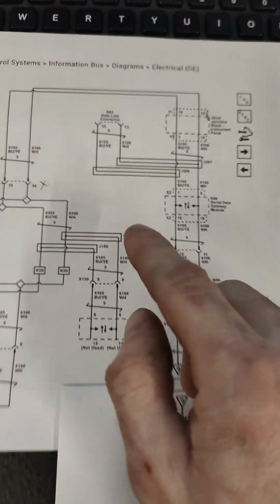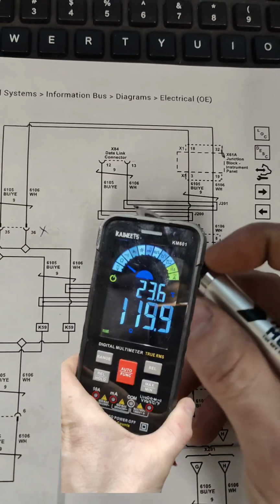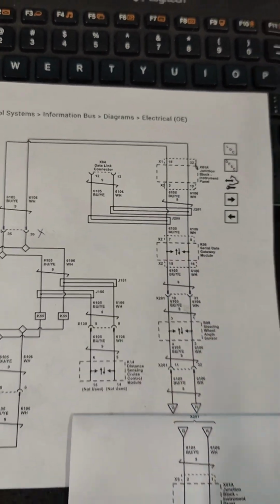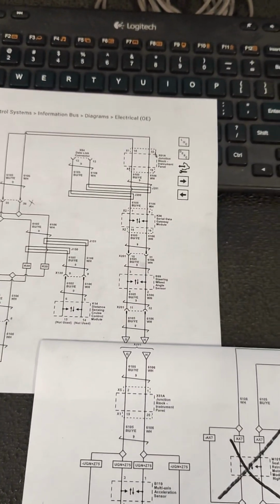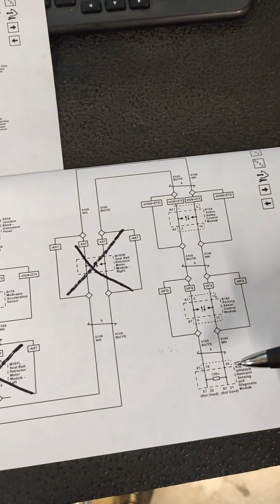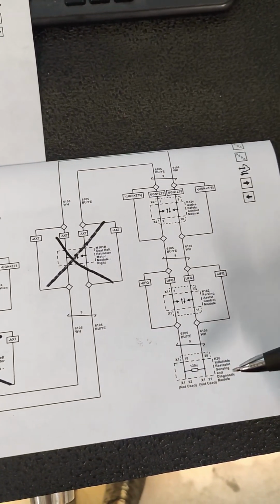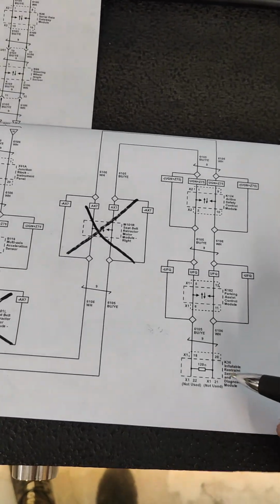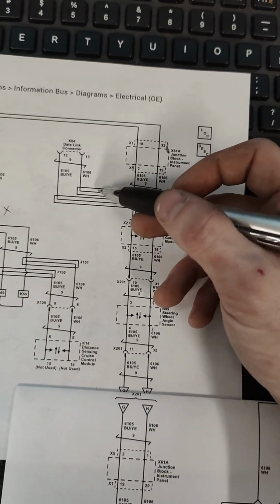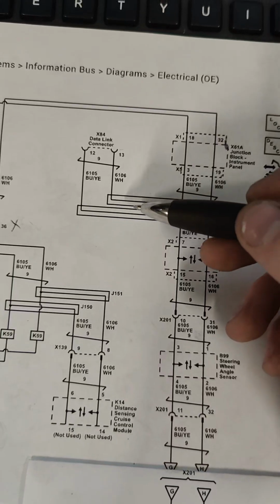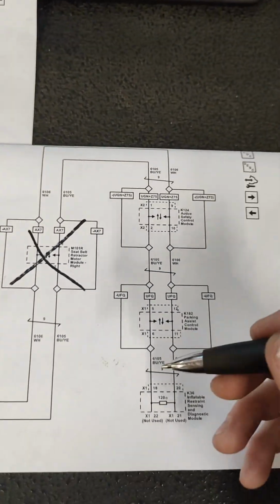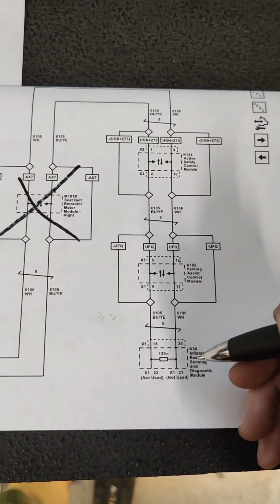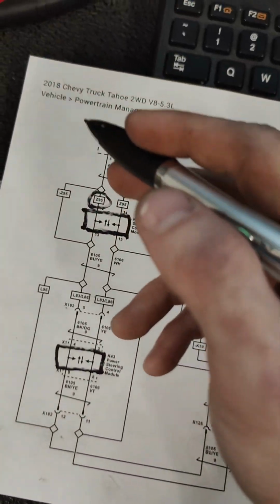Well, right now I'm only getting 120 ohms at our DLC at these two pins. So the reason why that is happening was because I was picking up the 120 ohm resistor from the airbag module. Now the reason I knew this is because I could unplug this module and my reading of 120 here at the DLC would go to 0 or go to open line.